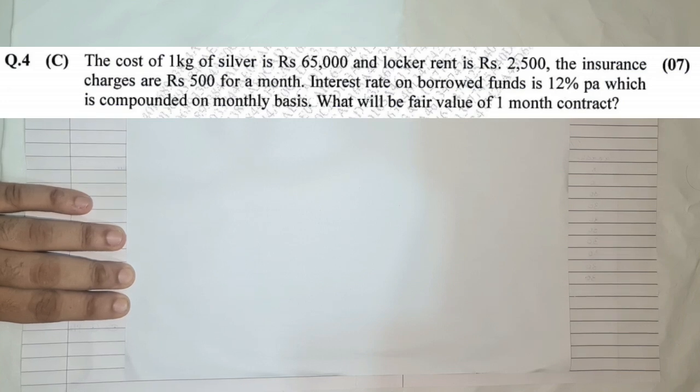Okay, in the next question, it reads as: the cost of 1 kg of silver is 65,000 and the locker rent is 2,500. The insurance is 500 a month. Interest rate on borrowed fund is 12% which is to be compounded on a monthly basis, and what will be the fair value of a 1 month contract.